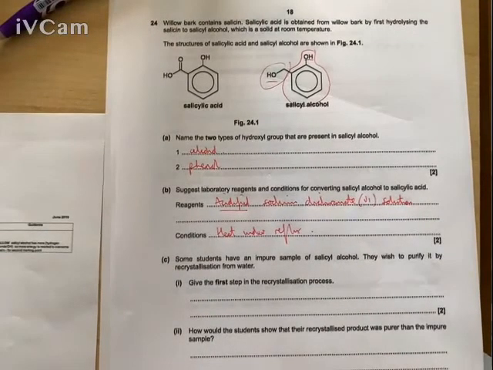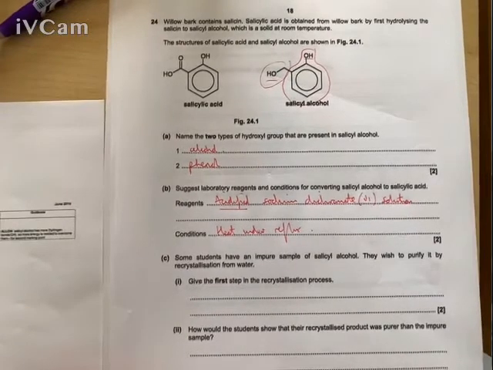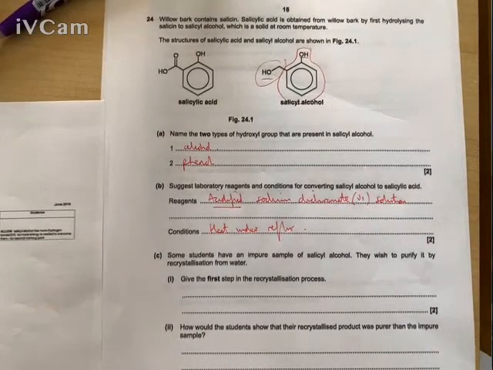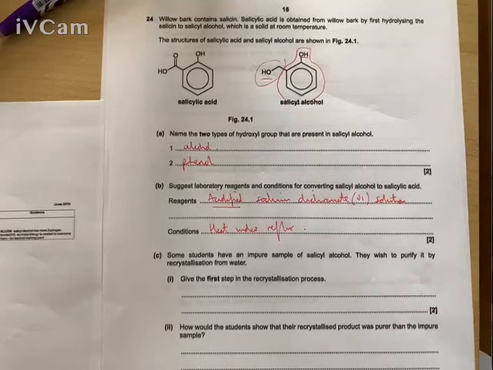So some students have an impure sample of salicyl alcohol. They wish to purify it by recrystallization from water. Give the first step in the recrystallization process. If you've not watched the other video, in that video I showed a little animation where I drew out the recrystallization process. Remember, recrystallizing involves essentially dissolving your compound and then forming the crystals again, hopefully without any impurities trapped in them. And the first step is to dissolve that, but you dissolve it in a hot solvent. So you need a solvent that dissolves your substance at high temperatures, but is insoluble at low temperatures, so you can get the crystals back.